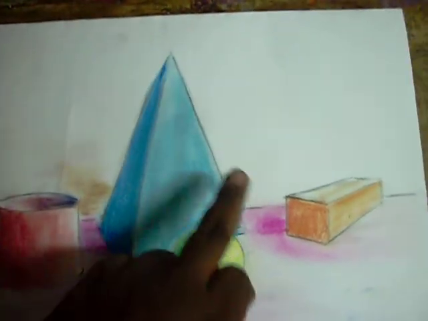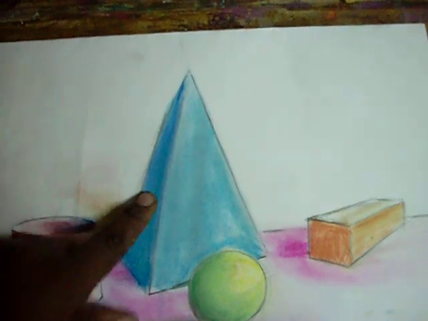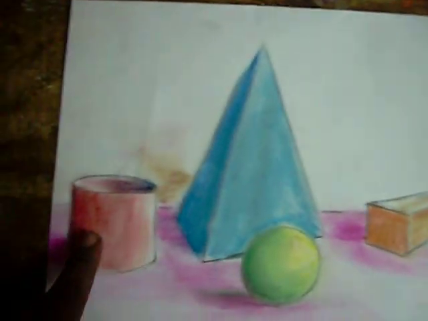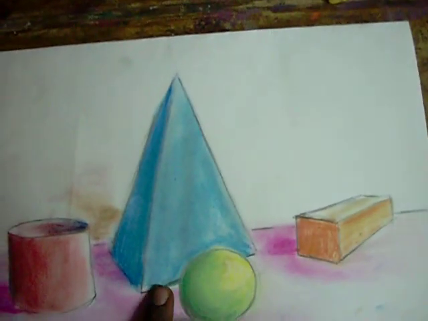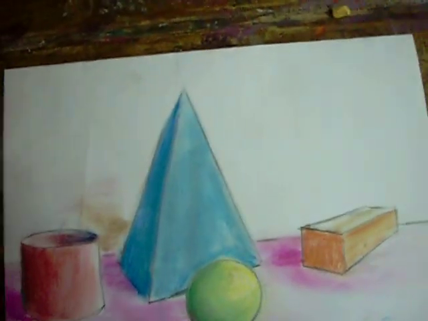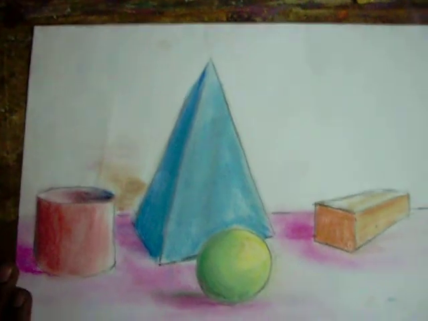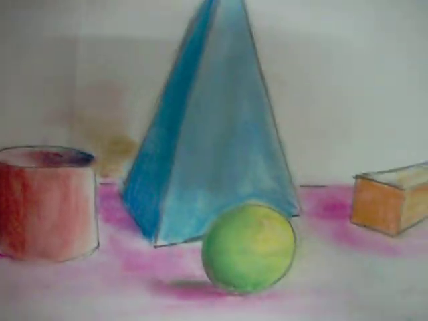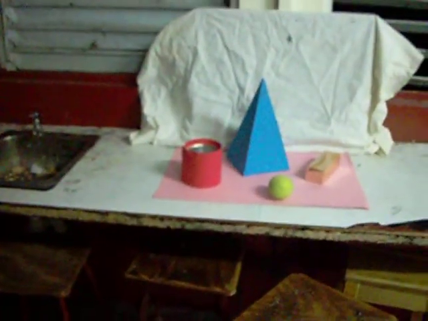Here we have evidence of light, real shadows, cast shadows, tonal color on each object. And we would call this still life finished. It's fairly balanced, and look, that's the still life drawing, and that's the actual still life.